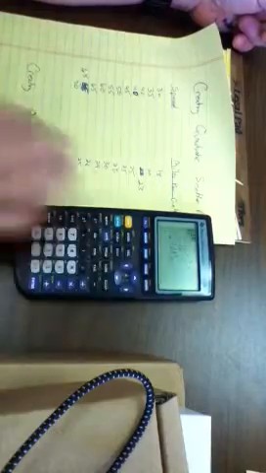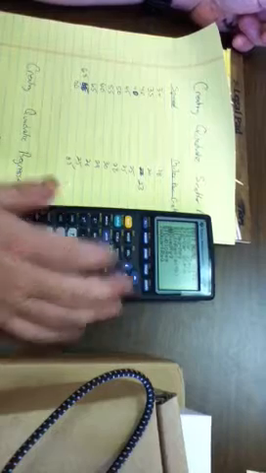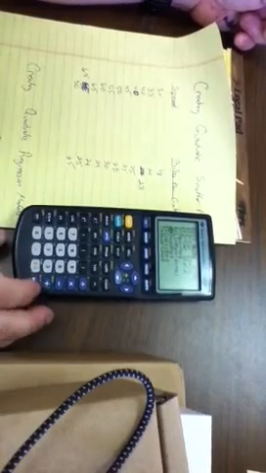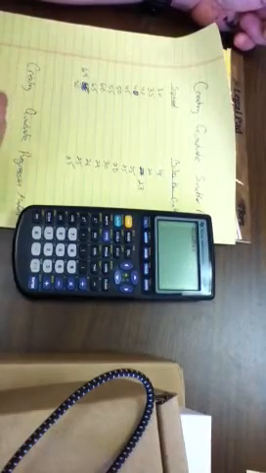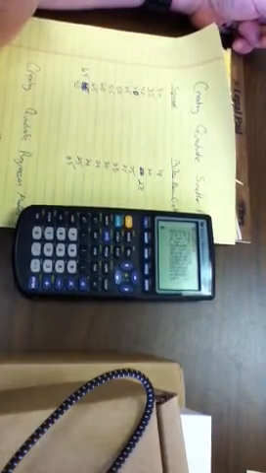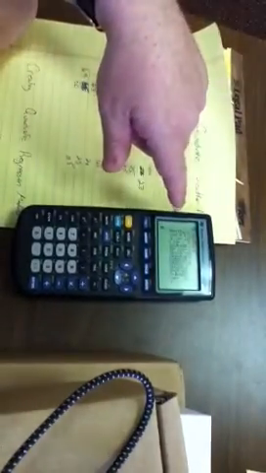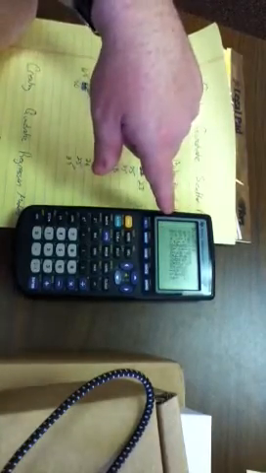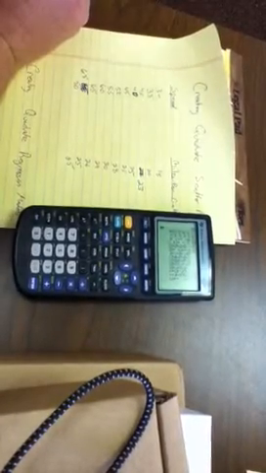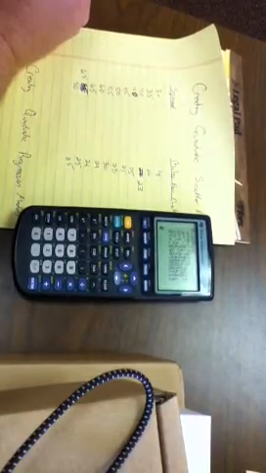To do that, we hit the stat button again. You arrow over to calc again. But instead of doing linear regression, you arrow down to 5, QuadReg, quadratic regression. Hit enter a second time. Here it gives us the general form of ax squared plus bx plus c, which is the general form of a quadratic equation. It gives me the a, it gives me the b, it gives me the c, and since I have the regression correlation coefficient turned on, it gives me r squared, which again tells me how accurate this is going to be. Closer to 1 means it's more accurate, closer to 0 means it's less accurate.